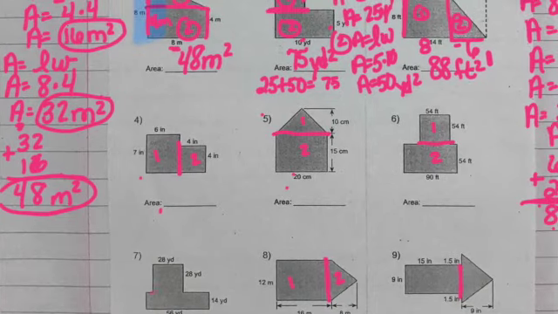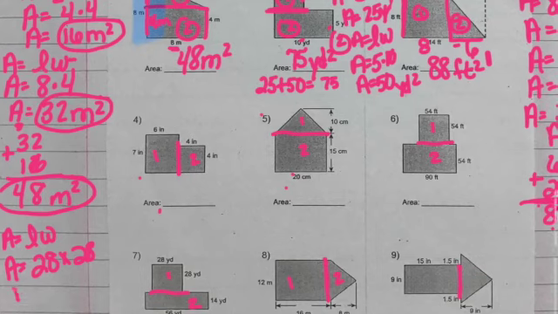So number 7, I'll break it up here. We've got 1 and 2. When I break this one up, I already have my sides all the way together for us. So I have a 28 by 28 and a 56 by 14. A equals length times width. A equals 28 times 28. And I'm going to be honest, I'm going to cheat instead of doing the math all the way out. 28 times 28 is 784. So area equals 784 yards squared.